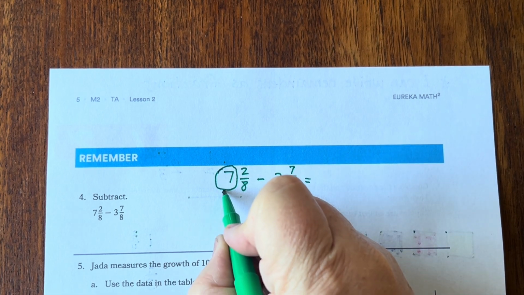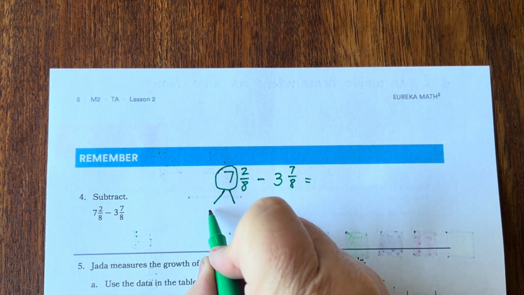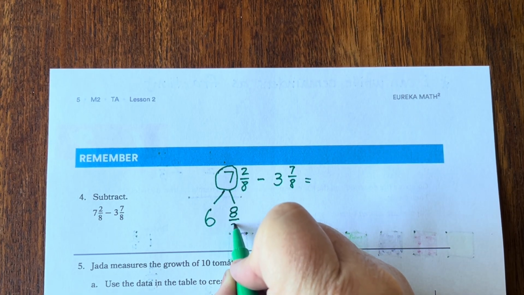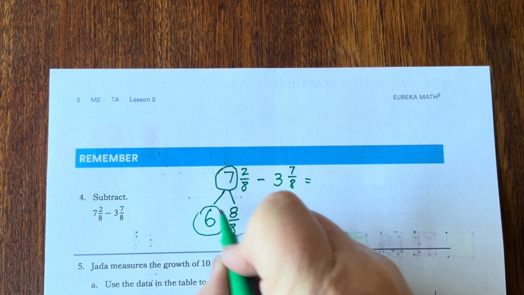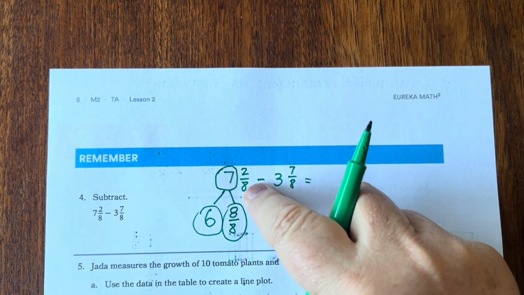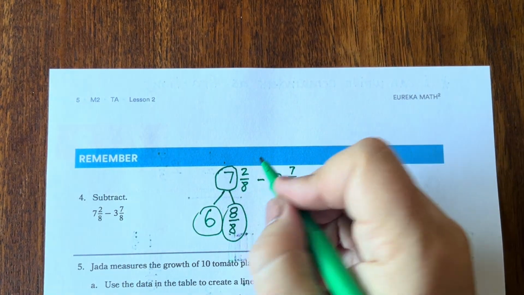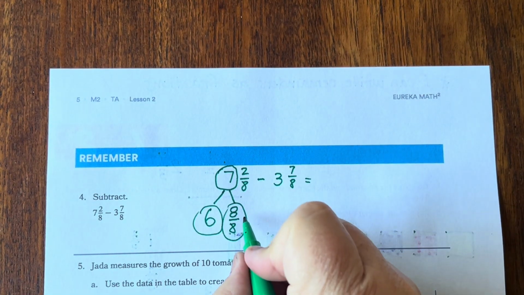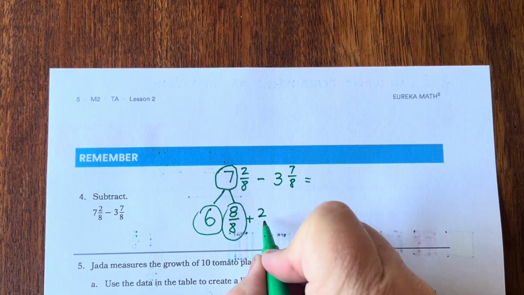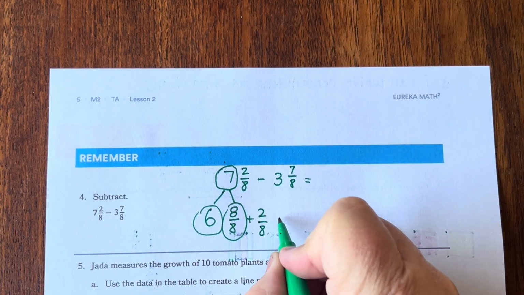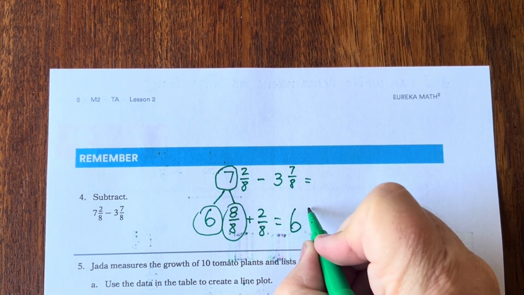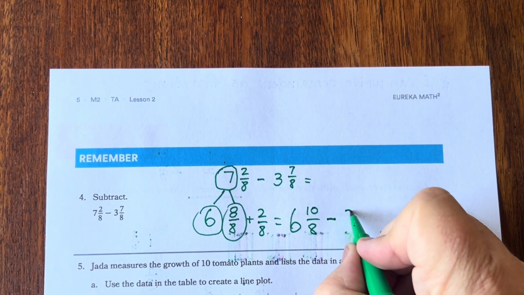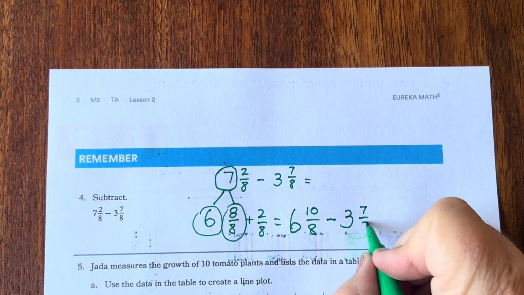So I have my 7, and 7 means the same as 6 and 8/8. Remember, my denominator is 8, so 8/8 is a whole. So I can change this to 6 8/8, and I can add that 8/8 to my 2/8. Now I have enough. I have 6 and 10/8 all together, and I am subtracting 3 7/8.